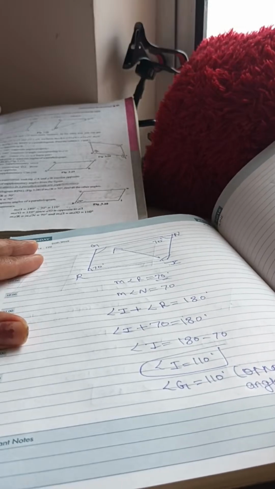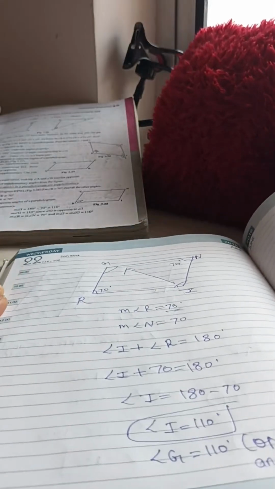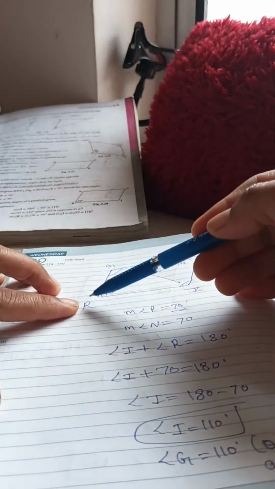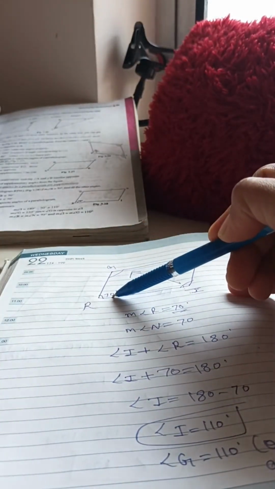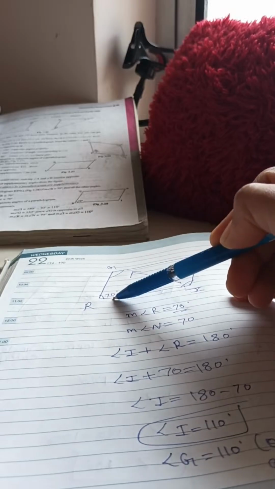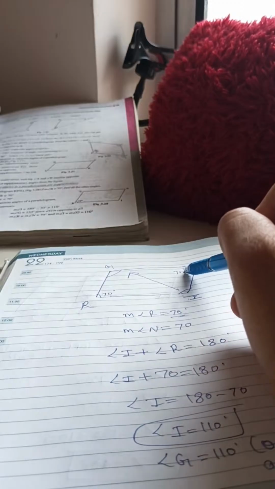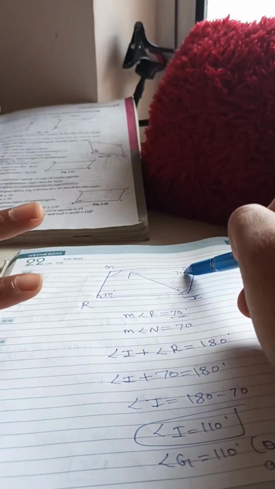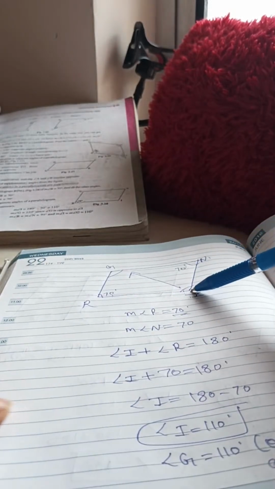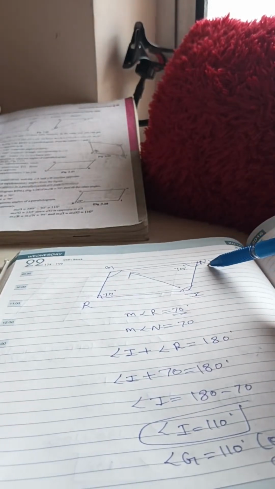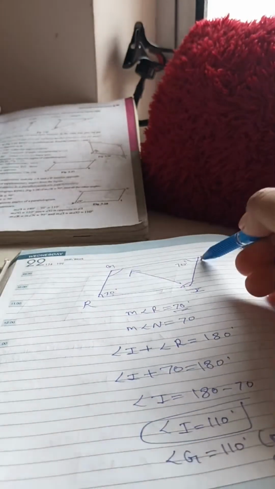We'll discuss opposite angles of a parallelogram. Again, we understood this question. We are given one parallelogram RING and one angle, 70, that is angle R. With the help of this angle R, we can find angle N, because angle R is equal to angle N. Why? Because of opposite angles of a parallelogram. Both these angles are equal. Now the sum of this and this angle, angle N plus angle I, these are adjacent angles. The sum of these angles is 180 degrees.